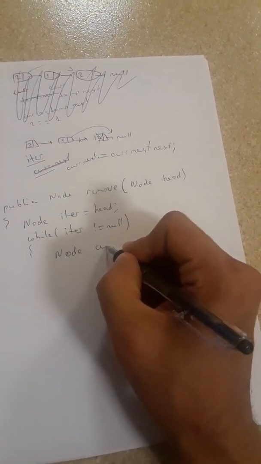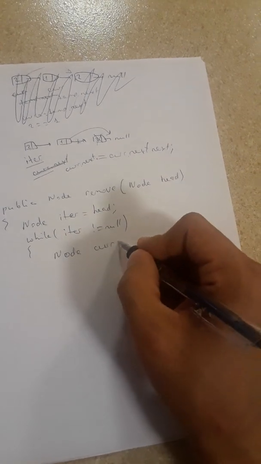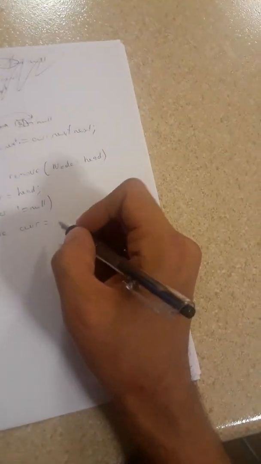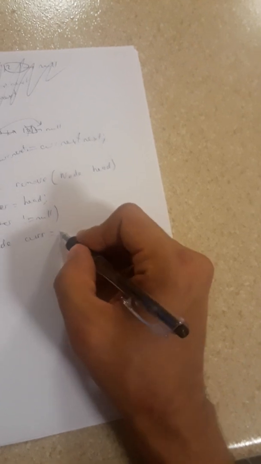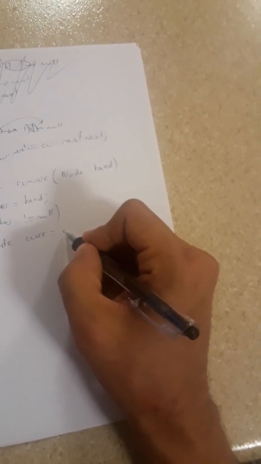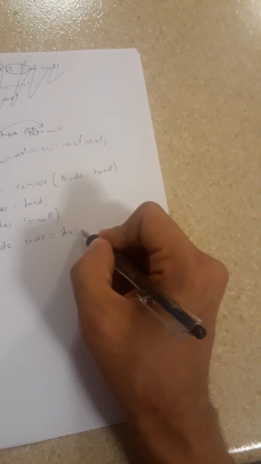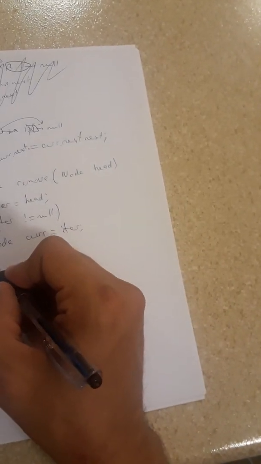declare our current node, which will go through all elements after iter and compare them with the value in iter itself, and it will be equal to iter as I told you before.